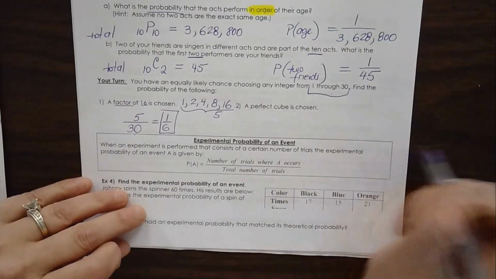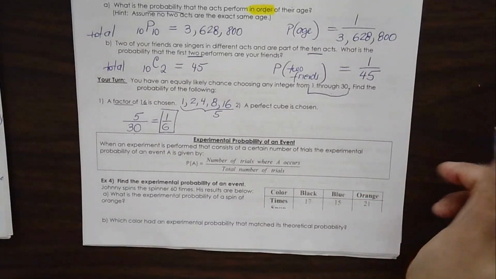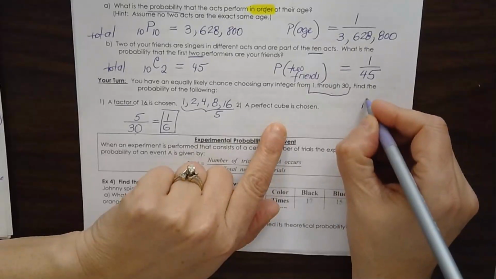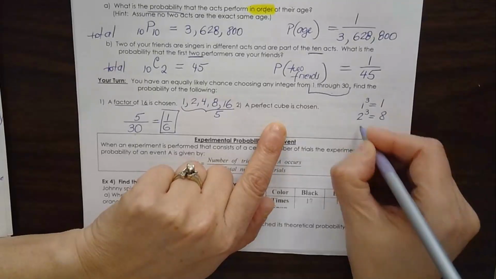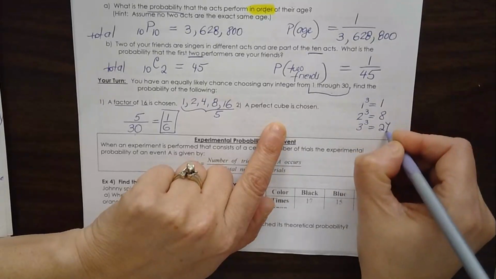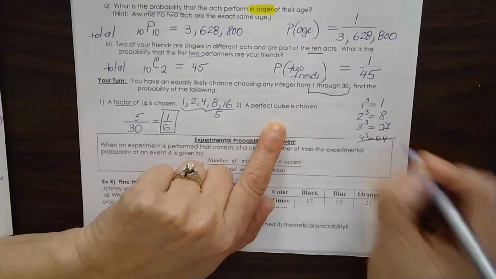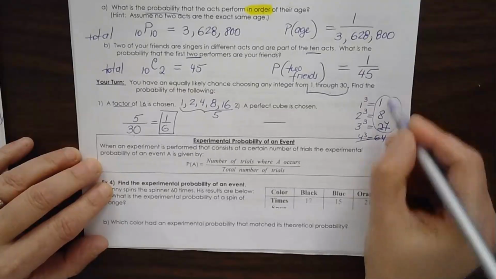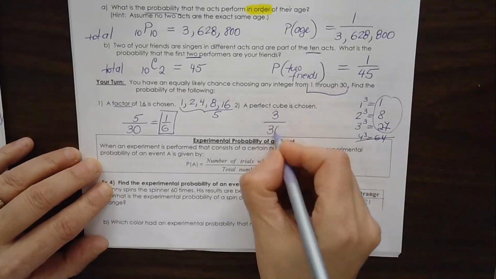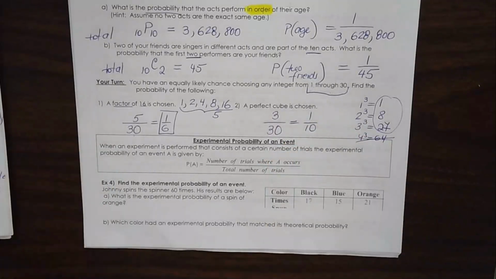Okay, we're choosing again a number from 1 to 30. What is the probability a perfect cube is chosen? So let's see. 1 cubed is 1. 2 cubed is 8. 3 to the third power is 27. If I do 4 to the third power, that's 64, so that's not included on my list from 1 to 30. So there's 3 perfect cubes out of 30 numbers. So that will be 1 out of 10. That's our probability, our chance of picking a perfect cube.